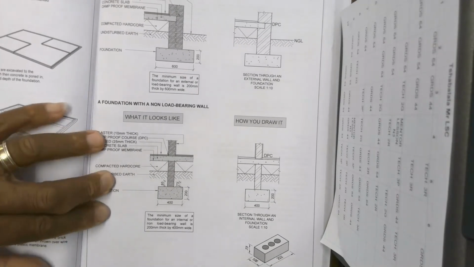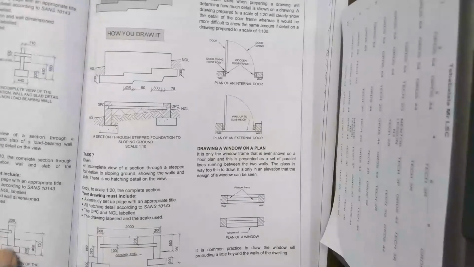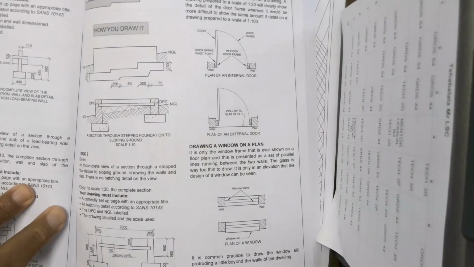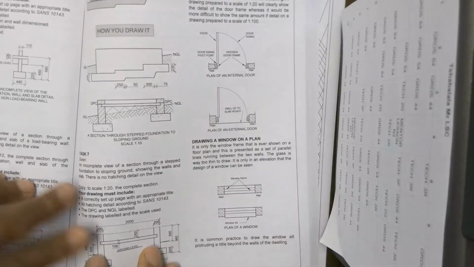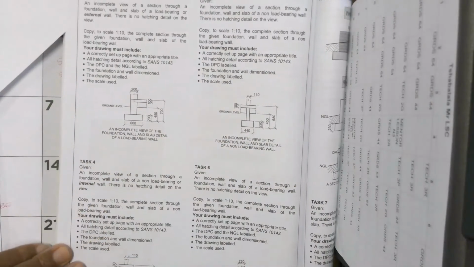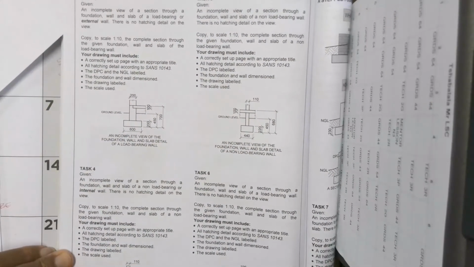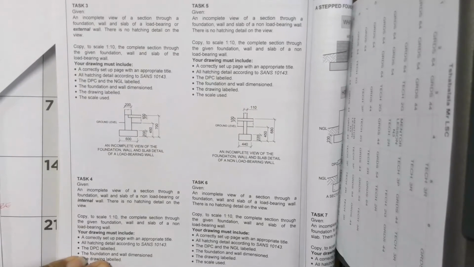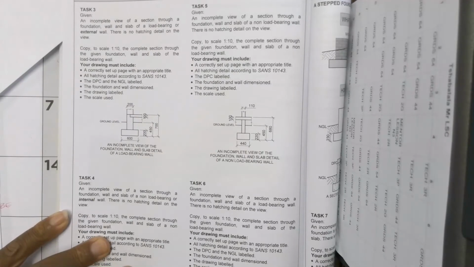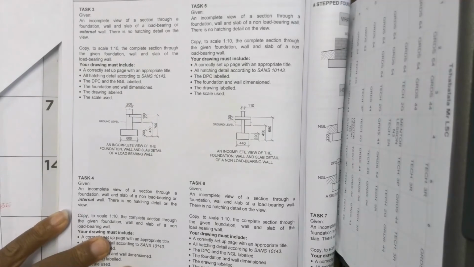Now turn over. Now we are on page 98. Page 98. Now there's our task, Task 3. That's our task, Task 3. What are we given here? Look at this, what are we given here?